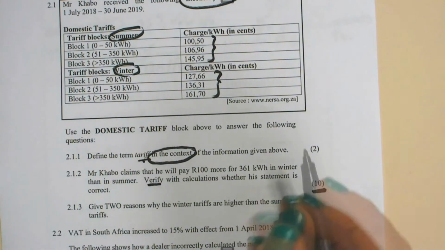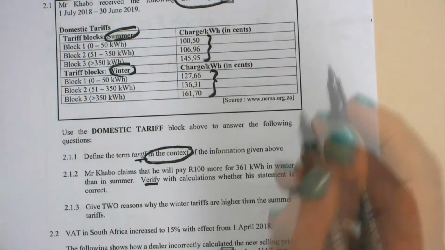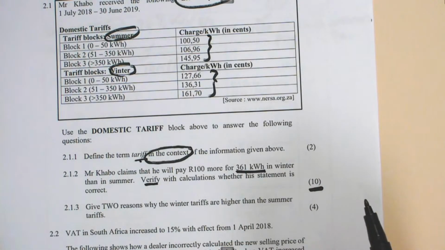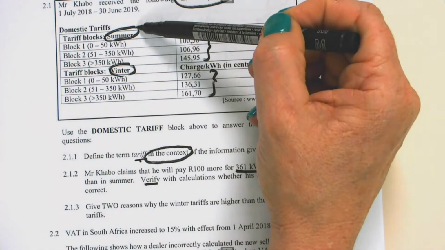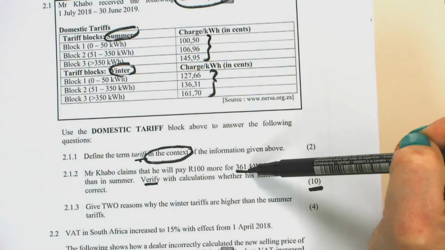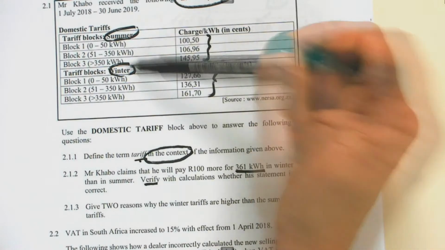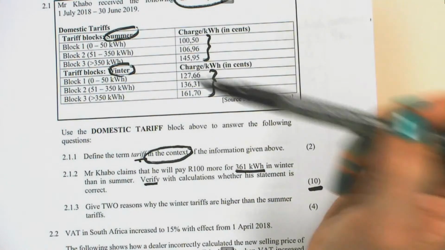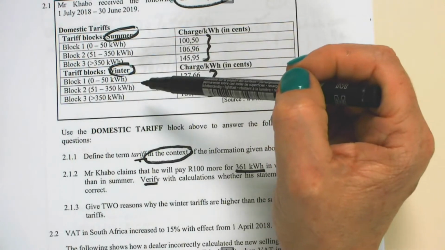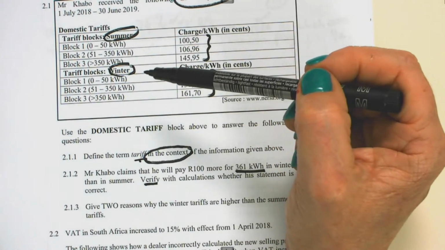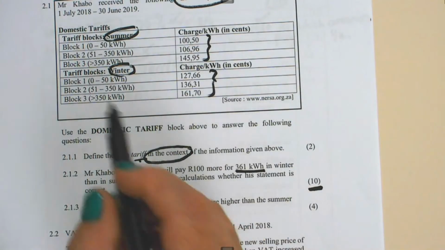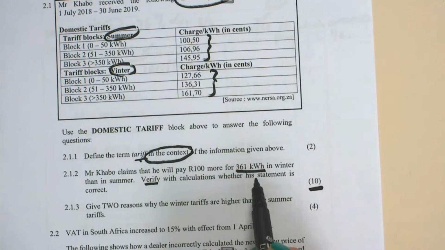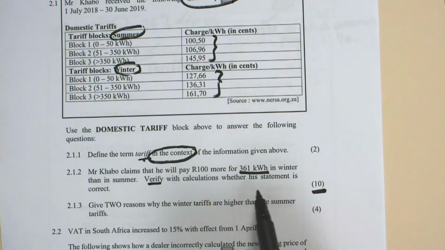What we're going to do is we're going to take the 360 kilowatt hour and we're going to work out what it will cost in summer. We're going to take the 361, we're going to work out what it will cost in winter. Then we're going to subtract the values and we're going to check if it's 100 rand more. So please, the 361. Let us first just check in which block is it lying.